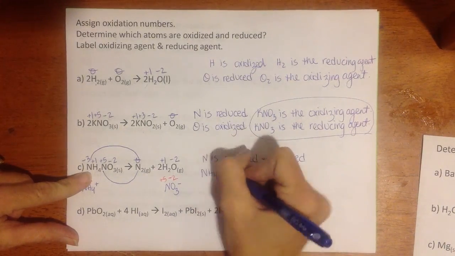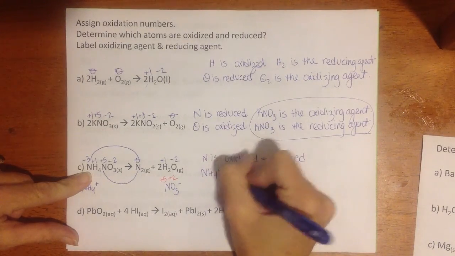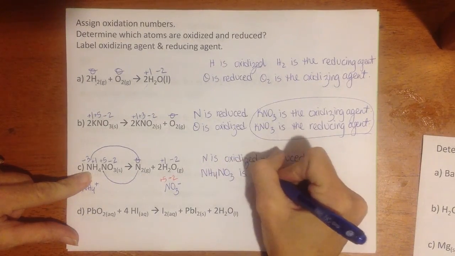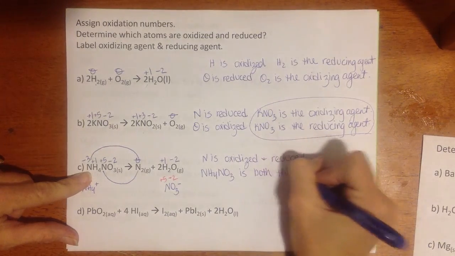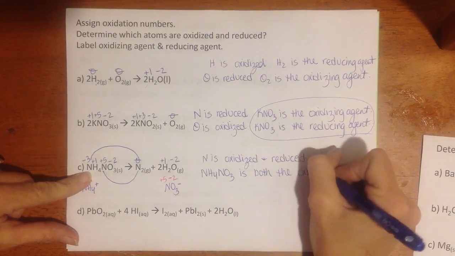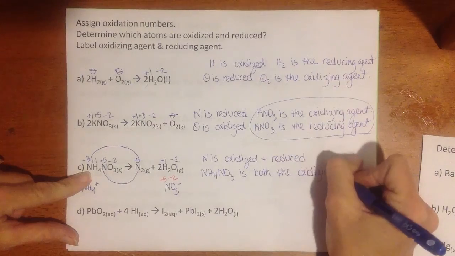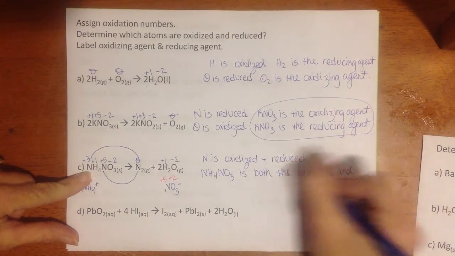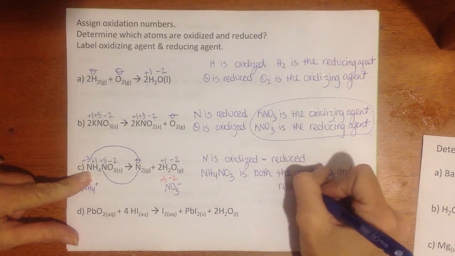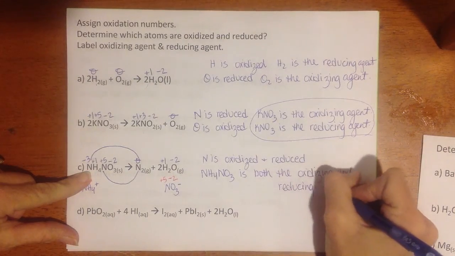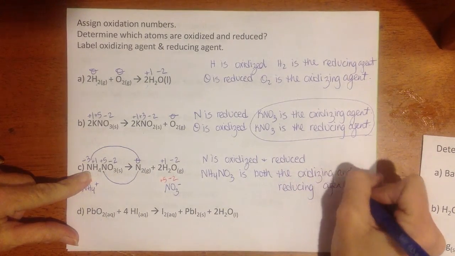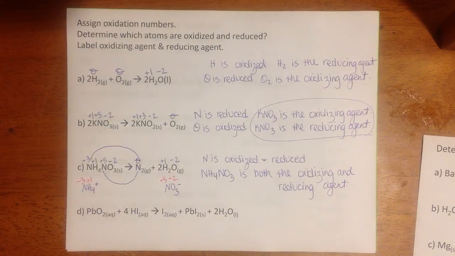And the compound containing nitrogen is both the oxidizing and reducing agent. So that's kind of weird.